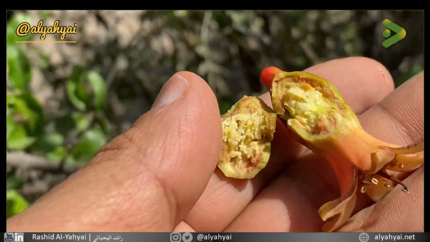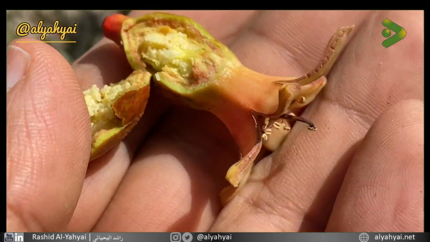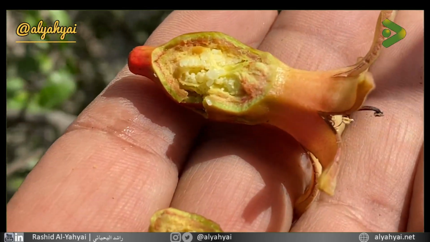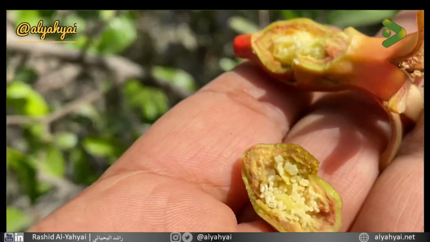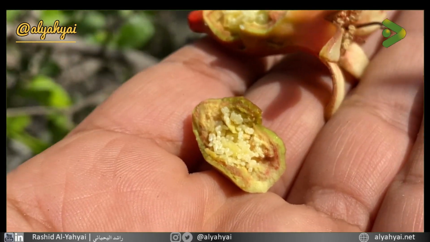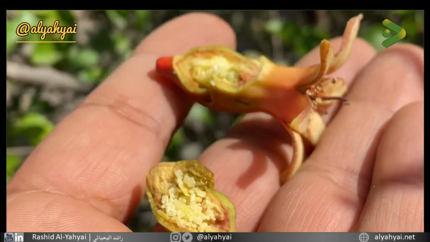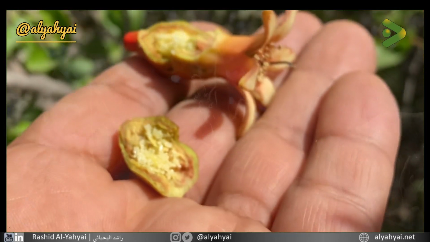This is the inside of this female flower, and you can see the seeds that later on you will eat when the fruit is already large.